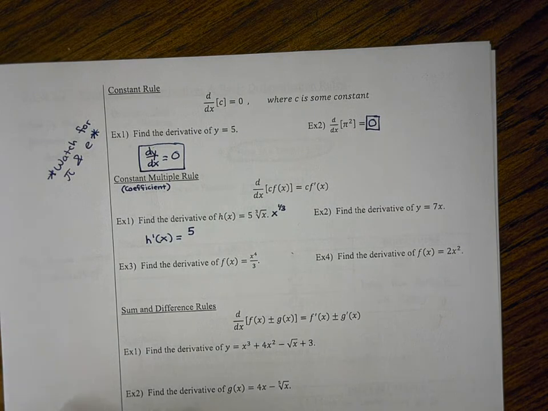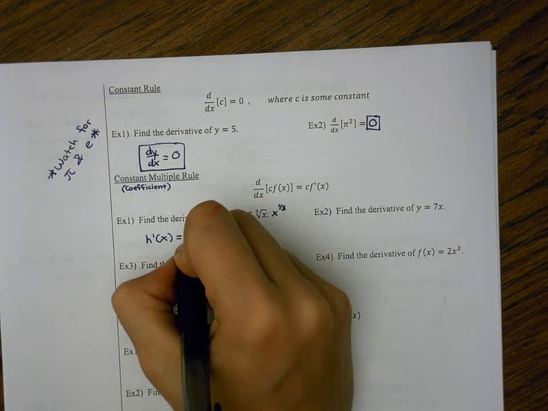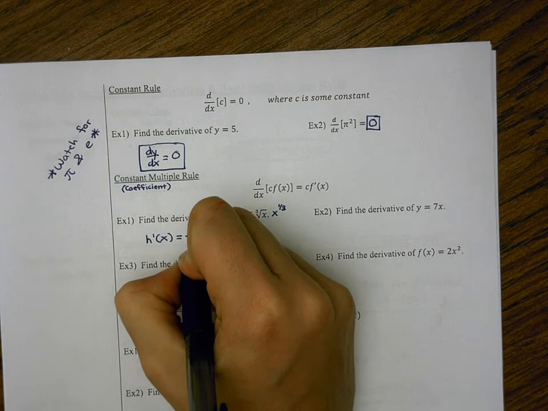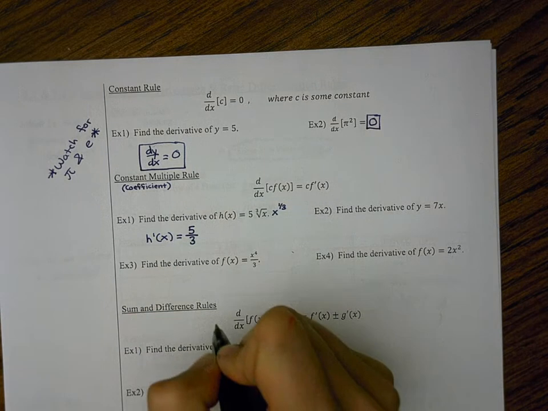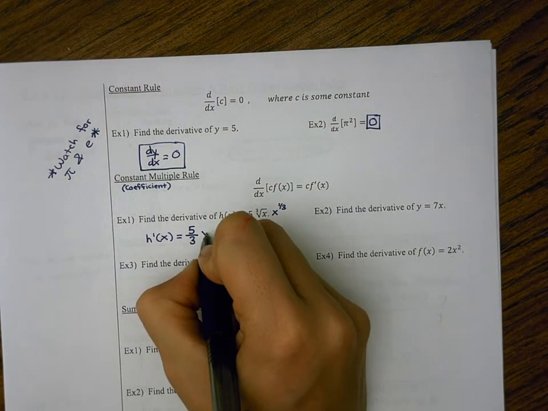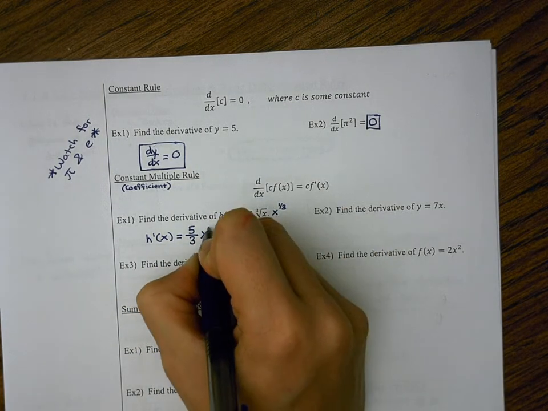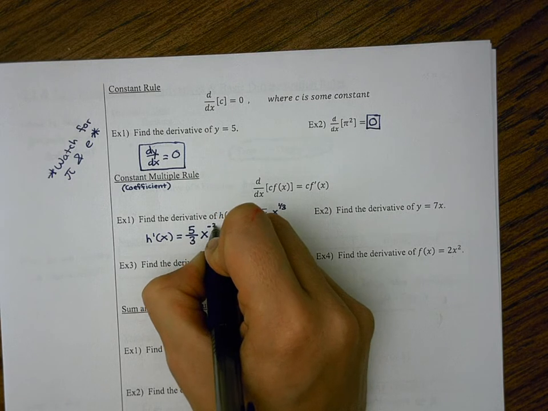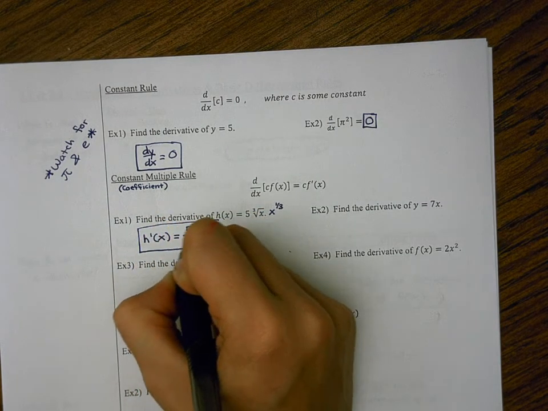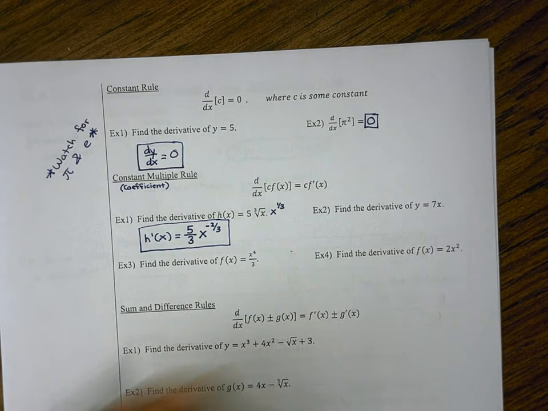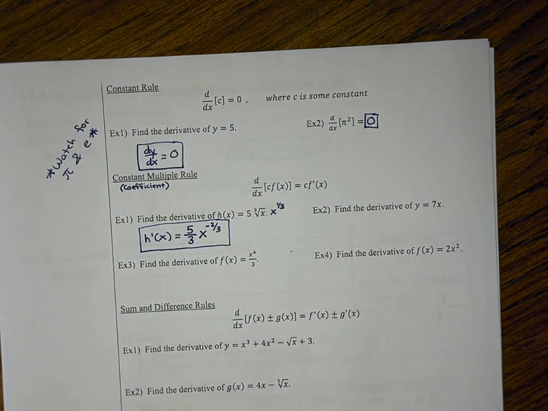This exponent, the 1/3, is going to come down in front, get multiplied to the 5. 5 times 1/3 is 5/3. Leave the base alone and subtract 1 from the exponent. 1/3 minus 1 is negative 2/3. So it's not really different than power rule. We're still doing power rule. It's just, like I said, a nuance on it, making sure we recognize that a coefficient just sits out front.